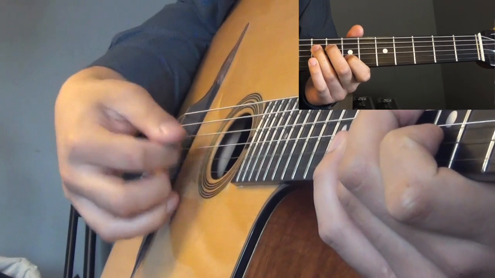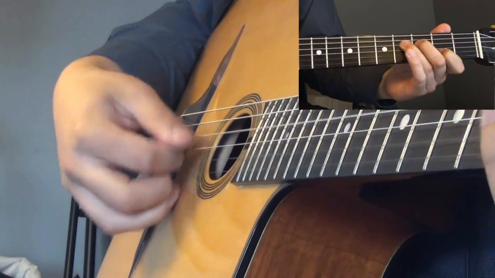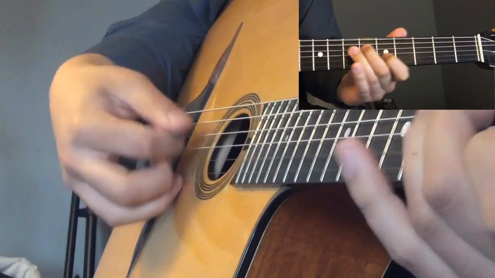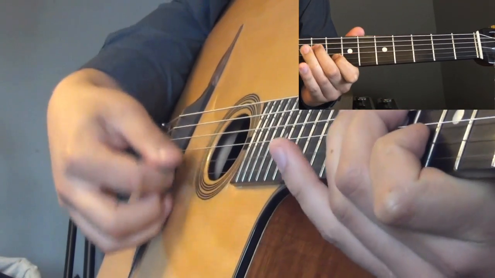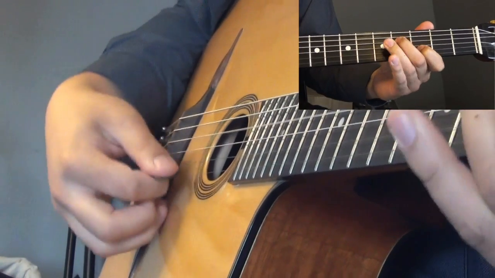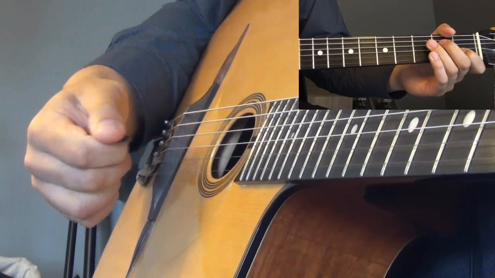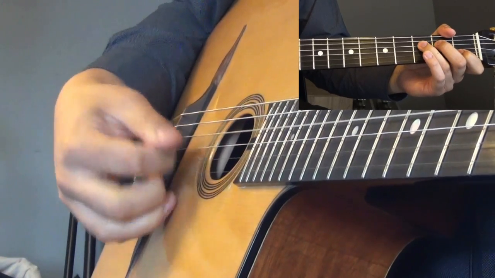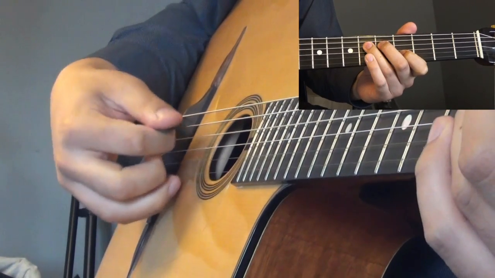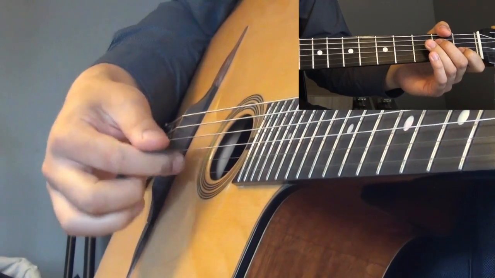So every stroke should be a half rest stroke. There's no time for rest strokes because you have to skip strings every time.